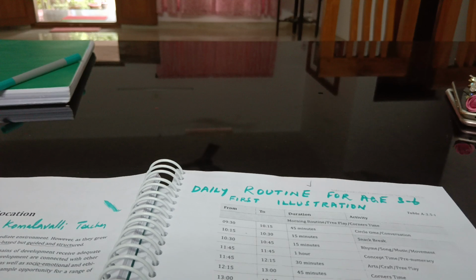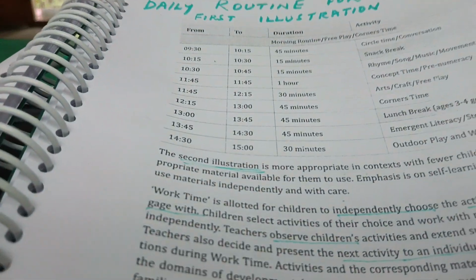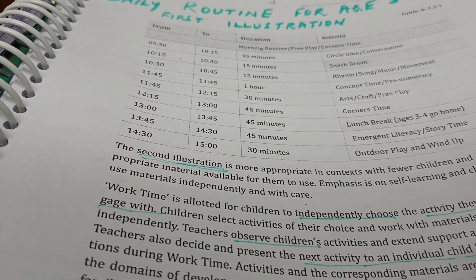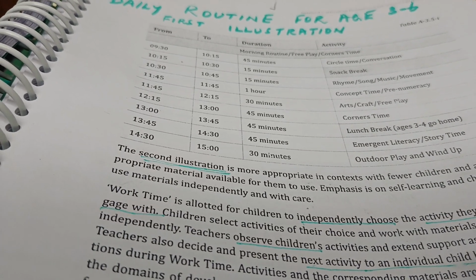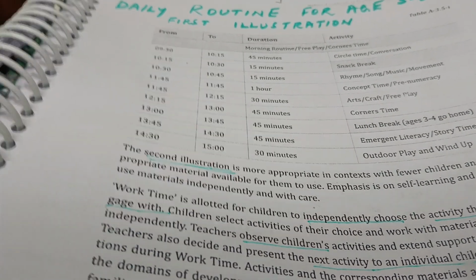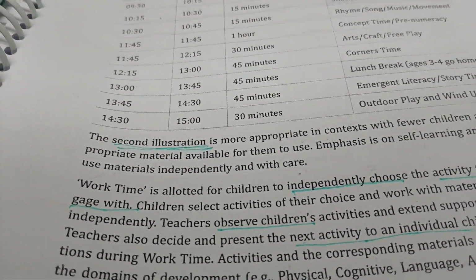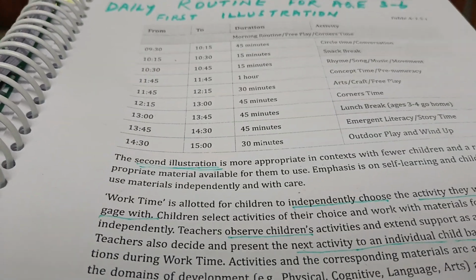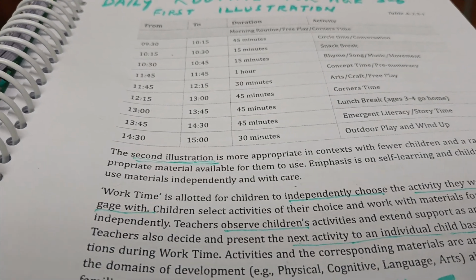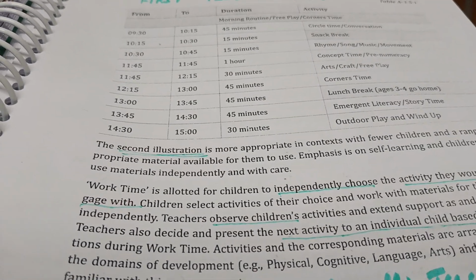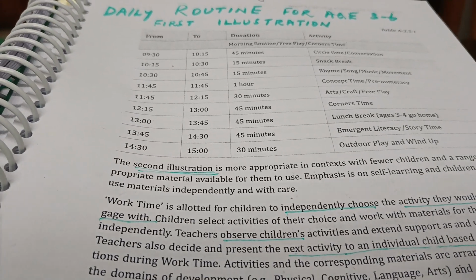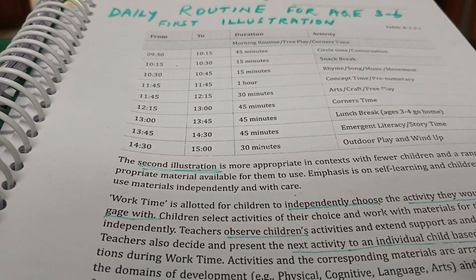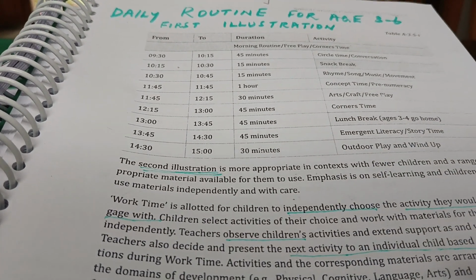Then 1 to 1:45, 45 minutes lunch break. At first I felt 1 o'clock to 1:45 for lunch may be late for small kids, but we can see that the snack break is 10:15 to 10:30, so by this time they may be hungry. Anyway, the time is an allocation. Some adjustment you can make according to the class, but the time duration should be the same, according to the aspirations of the NCF.